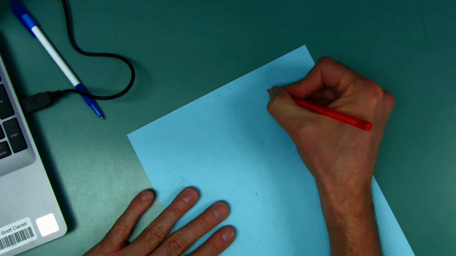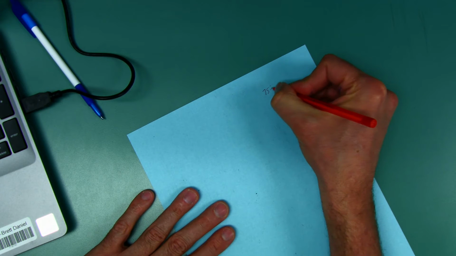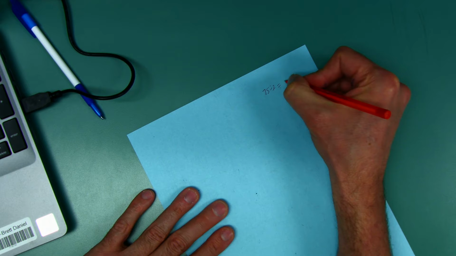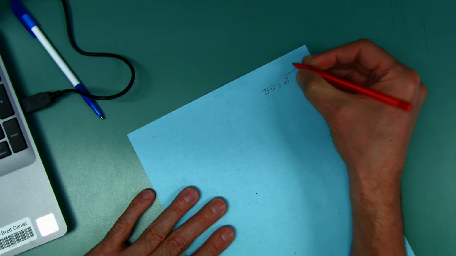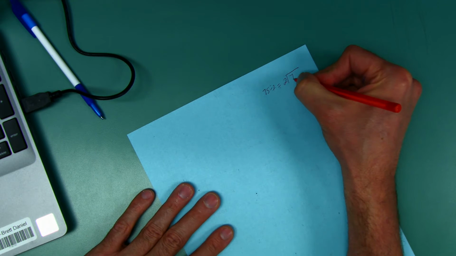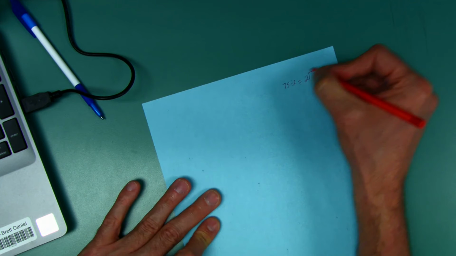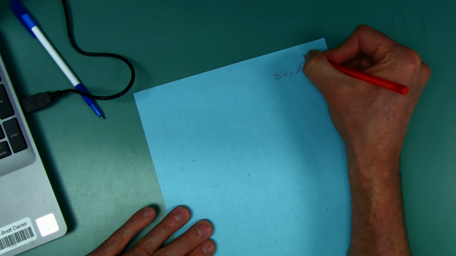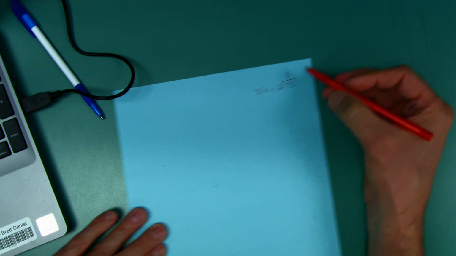75 divided by 2. Let's go ahead and get some room on the back here. 75 divided by 2. Remember that what that is. The first number when you write your division problem like that is the one that goes in the box, right? 2 goes into 7 3 times, and then I multiply, right?